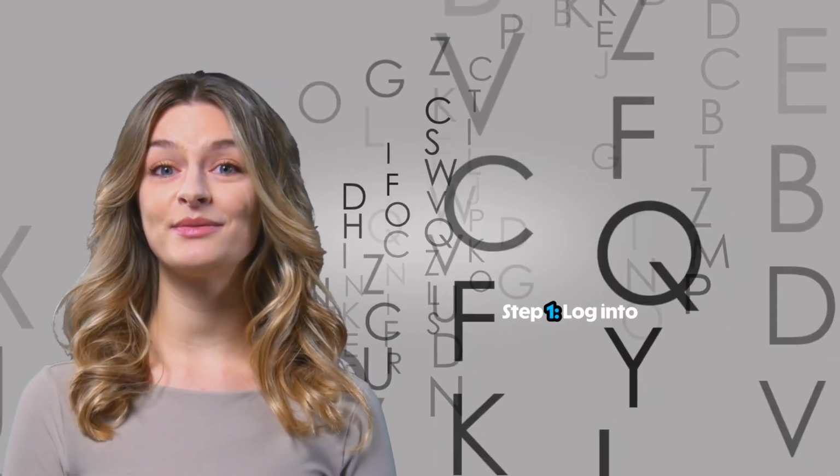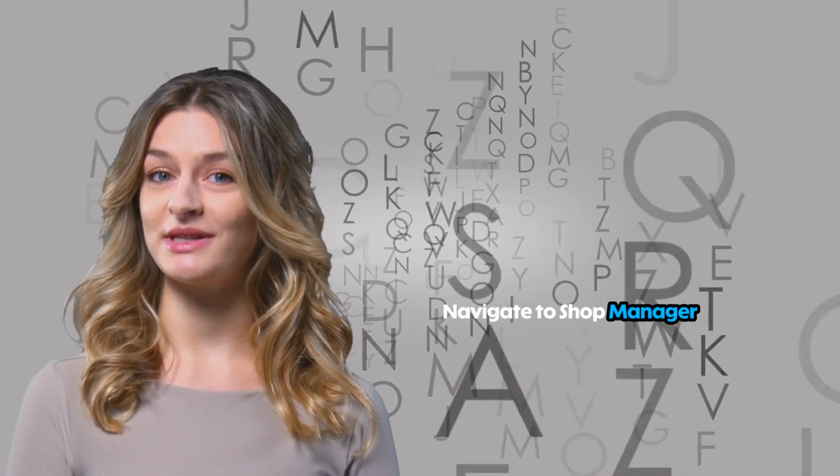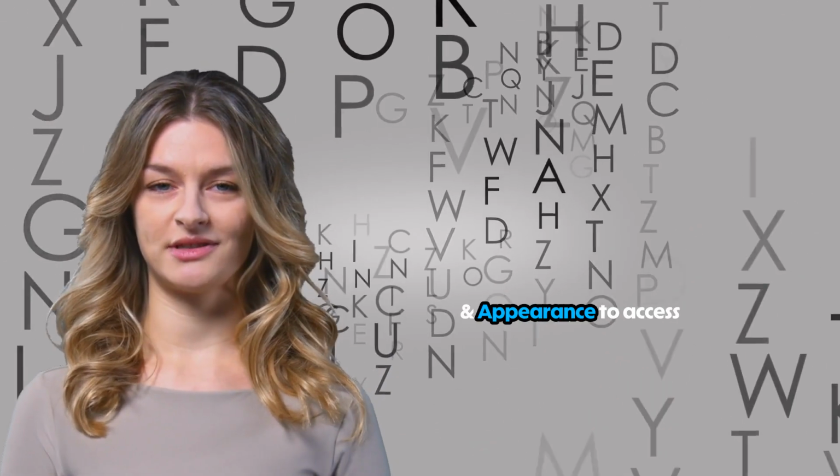Follow these steps. Step 1. Log into your Etsy seller account. Navigate to Shop Manager from your account dashboard. Step 2. Click on Settings and then Info and Appearance to access your shop information.